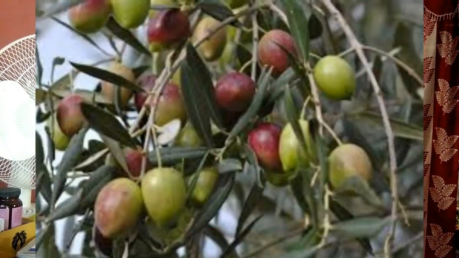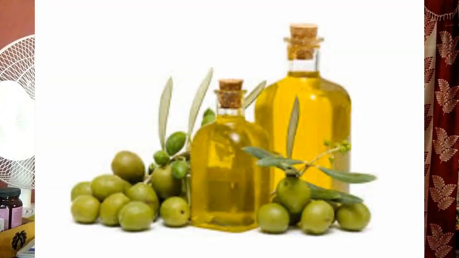So this is the information regarding olive oil. Olive oil is mostly used and almost all are safe and healthy for human beings to use. So it is costliest and as well as good for health also.